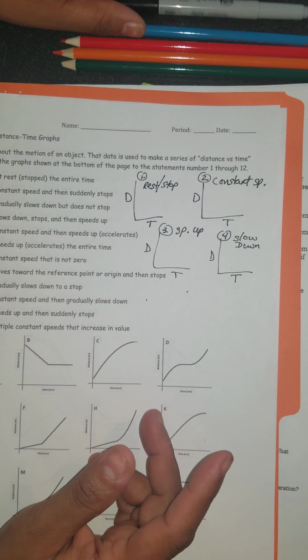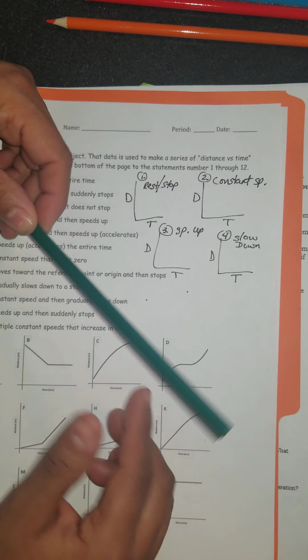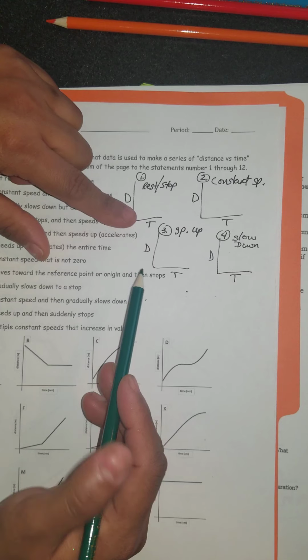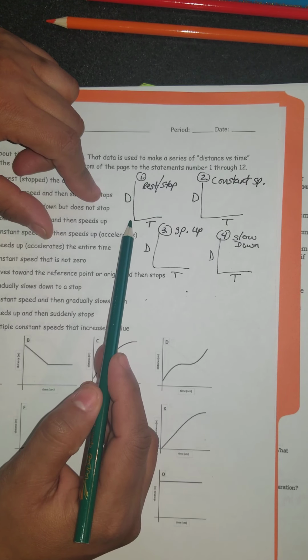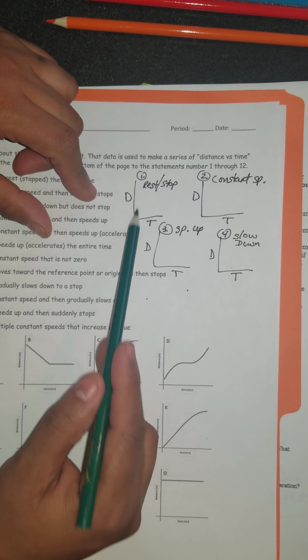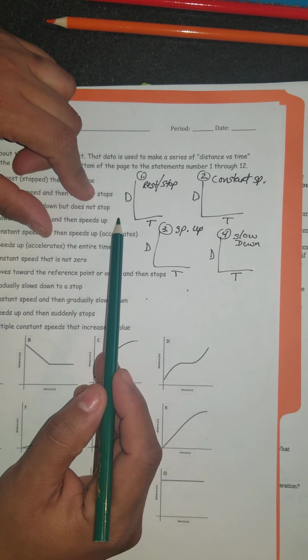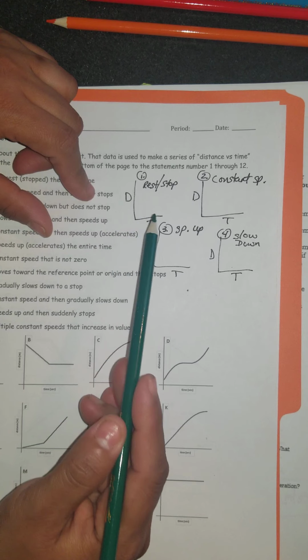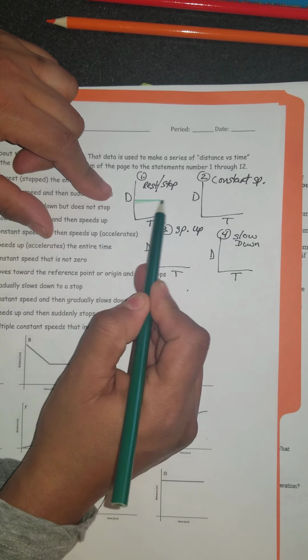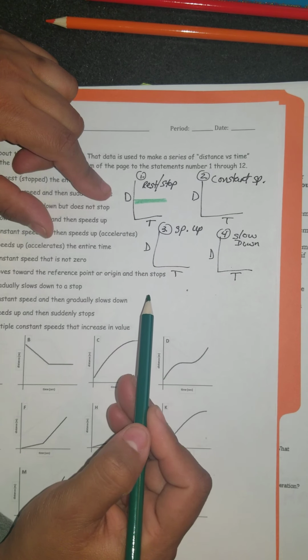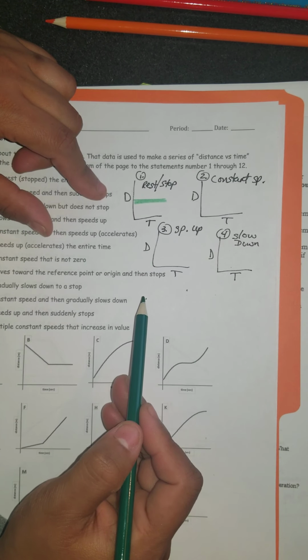Okay, so let's go ahead and go with the first one. The first one's green. If it's a DT graph and you need to look at the y and x axis, sometimes it might say position or location. That's the same thing as distance or displacement. But if it's at rest, with your green pencil, draw a line. It's going to be a horizontal line with no slope.